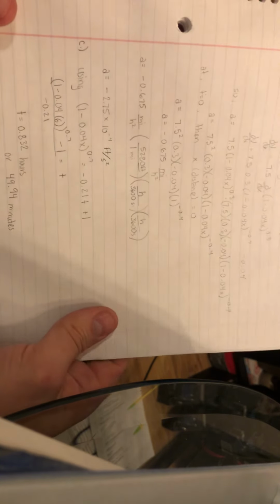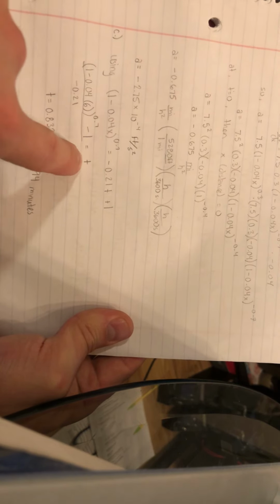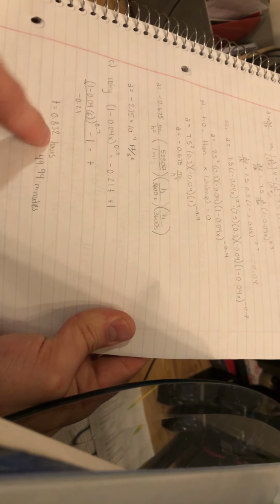Now, for C, what we're doing is finding the time required for the jogger to run 6 miles. So we're going to use this part of our function here, where it's equal to t, and we have both position and time. And what we do is we're going to put in 6 for our position, and then we're going to shift over this minus 1 over here and divide by negative 0.1. That can solve for our t. We do that, and then t goes to 0.8 hours.